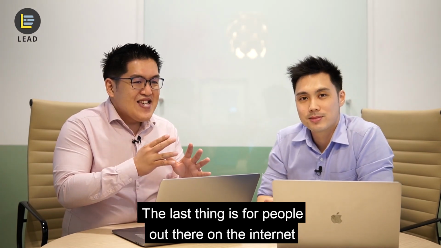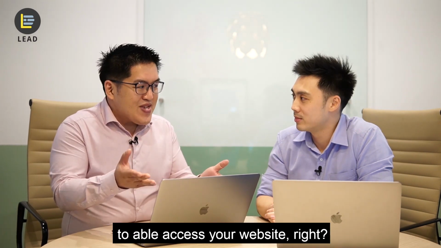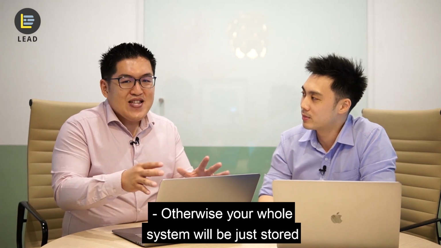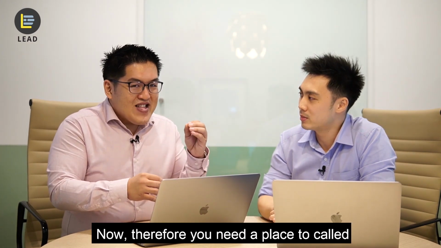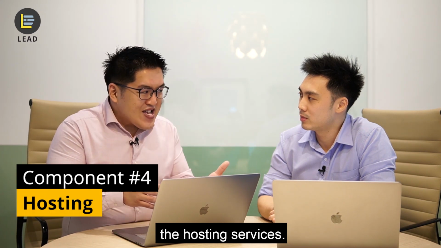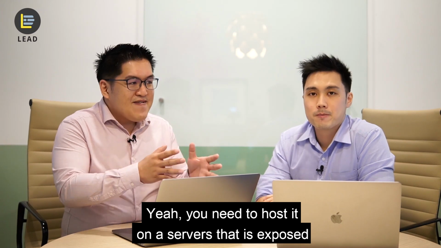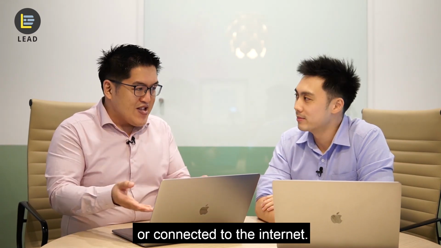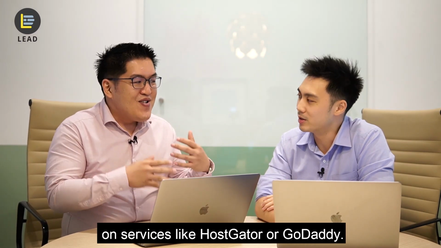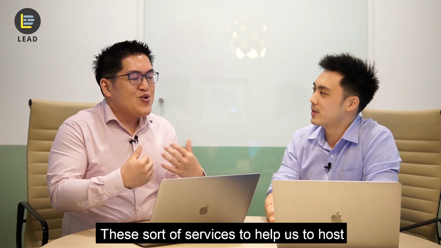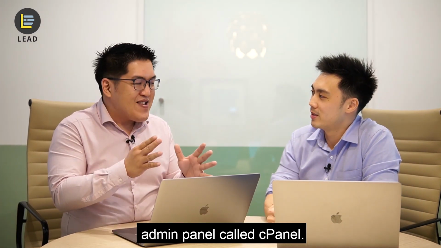The last thing is for people out there on the internet to be able to access your website, right? Yes. Otherwise, your whole system will be just stored on your local computer, your whole web application. Right. Now, therefore, you need a place called the hosting services. You need to host it somewhere. Yeah, you need to host it on a server that is exposed or connected to the internet. So if you remember, we used to rely on services like HostGator or GoDaddy, these sort of services to help us to host our websites, and then it comes with a nicely done admin panel called cPanel, right?